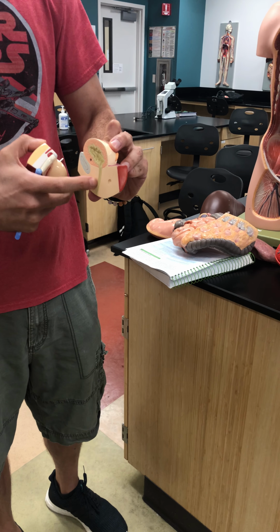Finally, the reproductive systems. Unfortunately, I can't ask you anything on these models because once again, these are asexual models, so there's nothing to identify, but just make sure you know the male system in terms of the cells, what they make, and all the components that comprise it. Same as for the female.